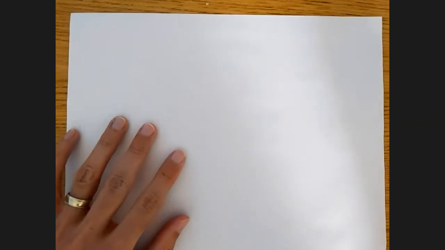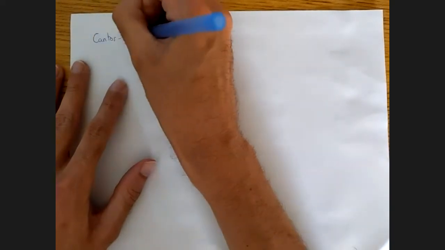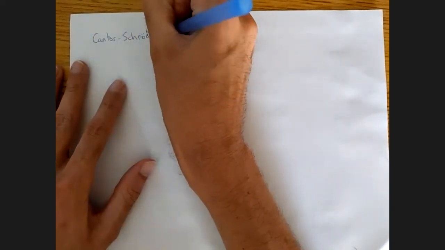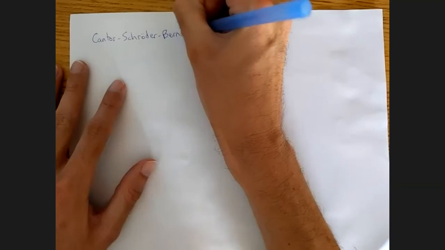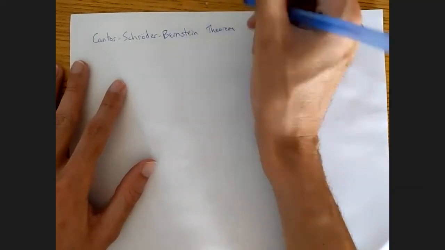But for now, this is, to me, one of the big theorems of this course. Let me remind you, this is the Cantor-Schröder-Bernstein theorem.